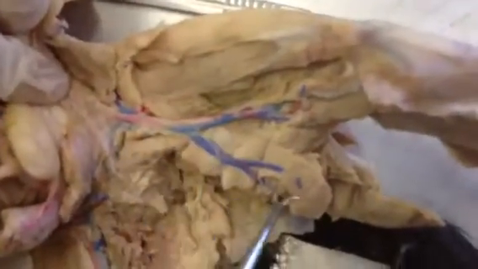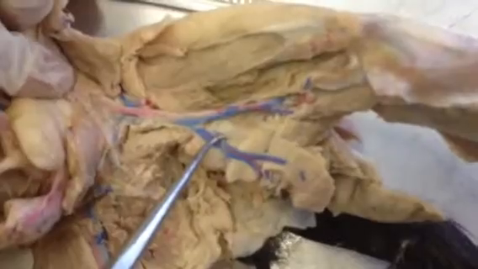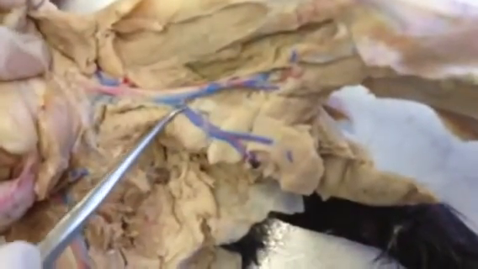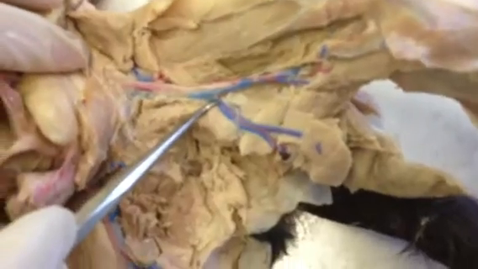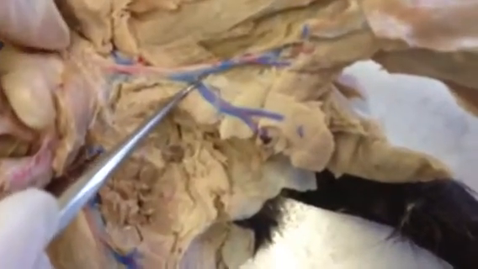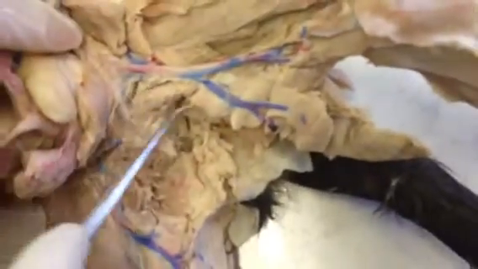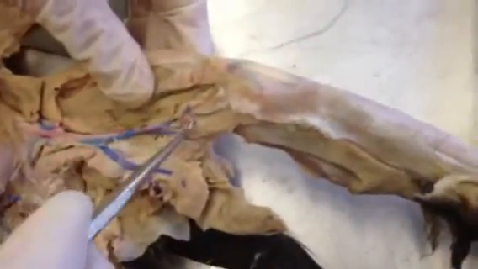This branch off of the femoral artery is called the proximal caudal femoral artery. Proximal caudofemoral artery. And then there's also a proximal caudal femoral vein right next to it. And then this isn't dissected well enough, but this is the femoral vein, and it's going to become the popliteal vein down here, behind the knee.